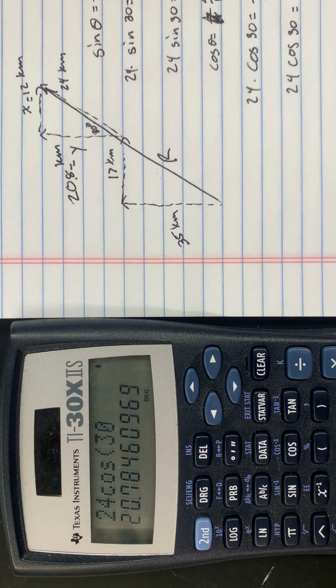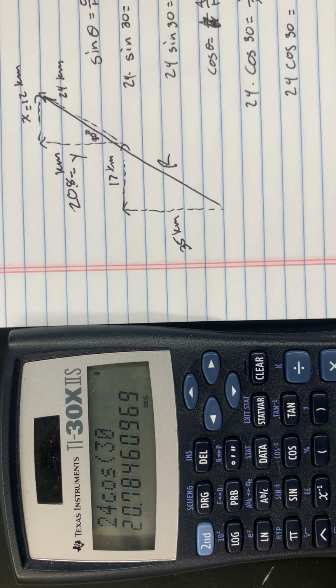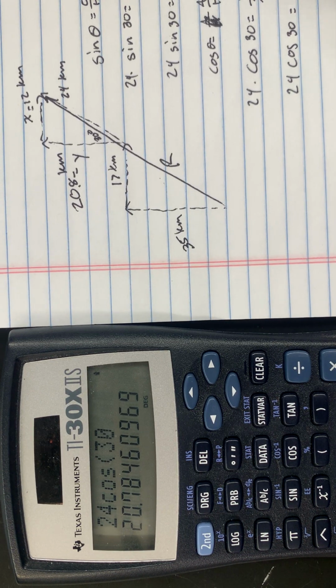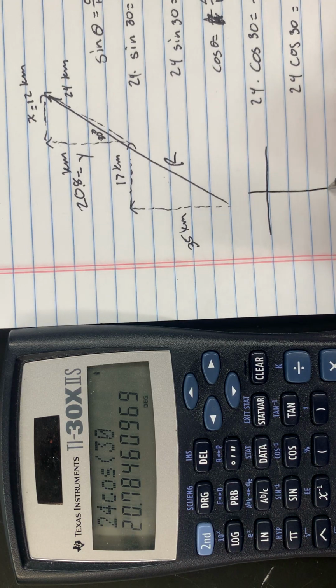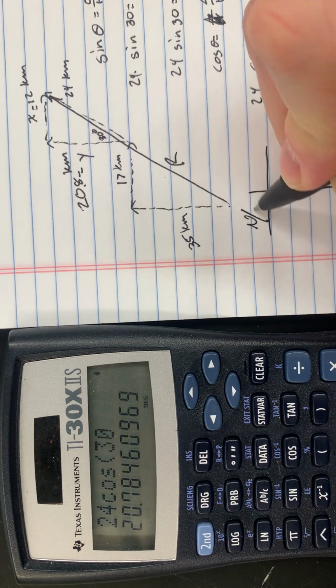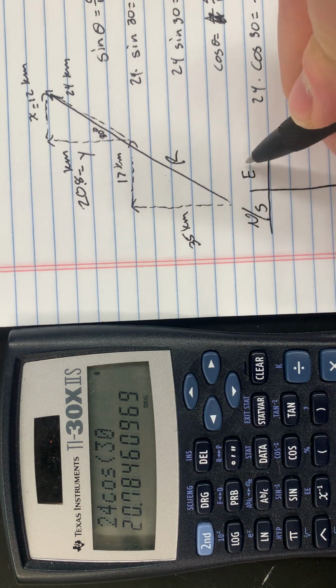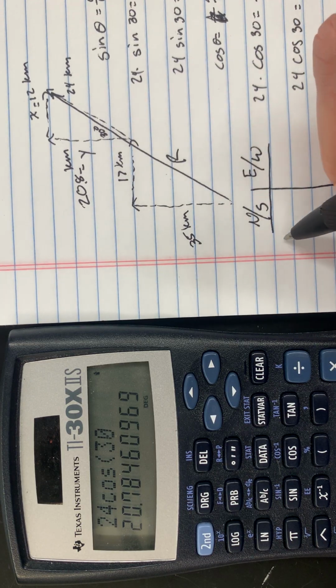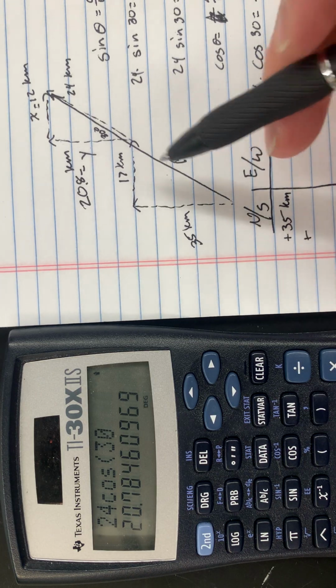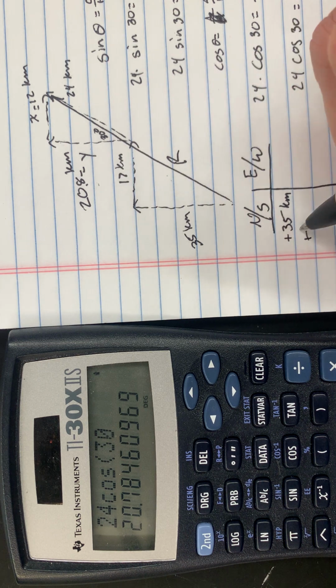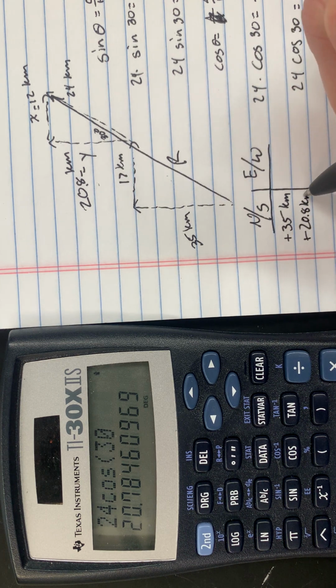All right, now we have just components. Now what we're going to do is we're just going to subtotal, all right? And so we're going to do what we did back in number 4. We're going to make a T-chart, north-south, east-west. So my north, we're going 35 kilometers positive, and then we go the next 20.8 positive.